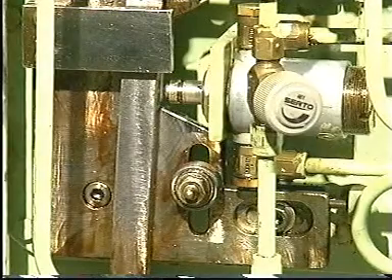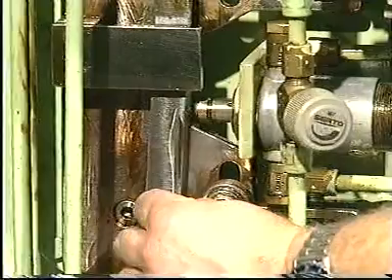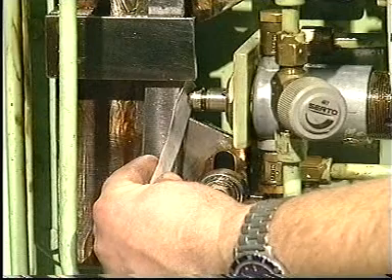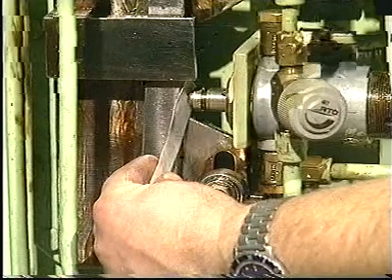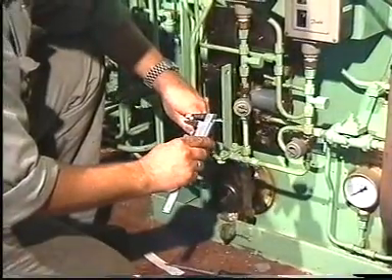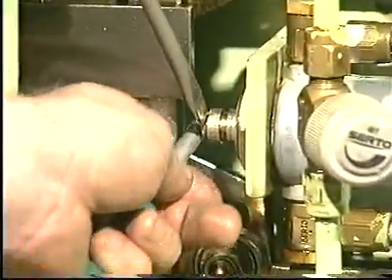The pilot valve must be adjusted so that when the spindle is pressed 8 mm inwards, the control air pressure will be 5.5 bar. Insert a distance piece with a thickness of precisely 8 mm.